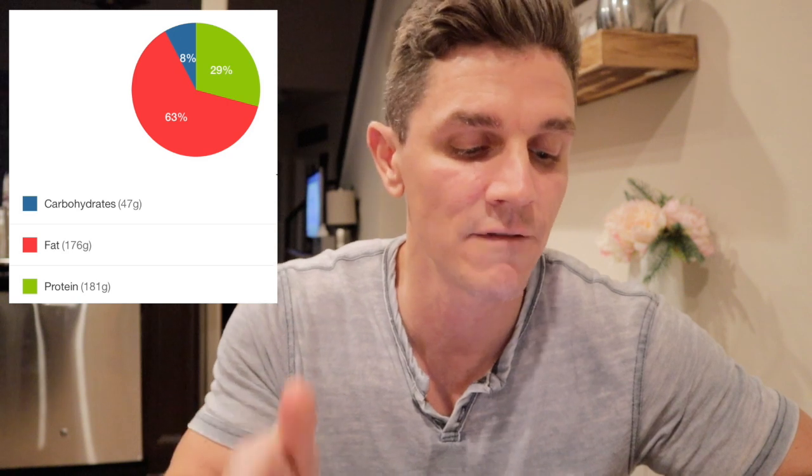All right, so time for Pie Chart Friday results. Here's the pie chart for today. So the goal for fat was between 60 and 70%. I came in at 63%, so that's good. My goal for protein was 20 to 30%. I came just below that at 29%. For carbohydrates, the goal is 5 to 10%, came in at 8%. Golden rule, less than 50 grams total, and I just snuck under at 47 grams.